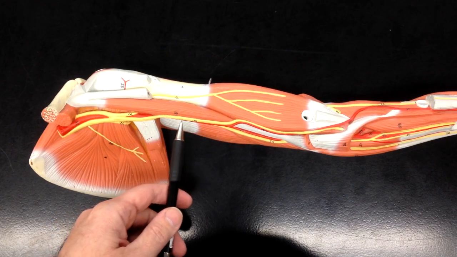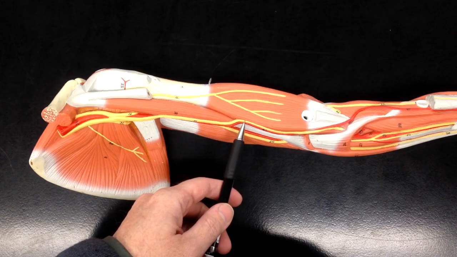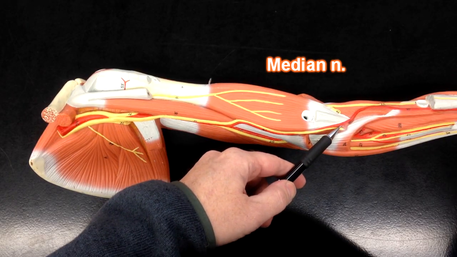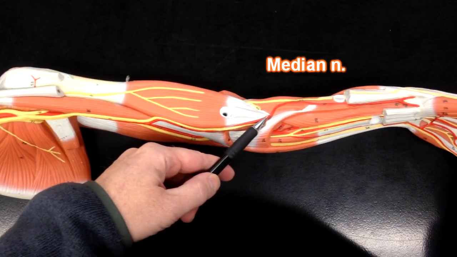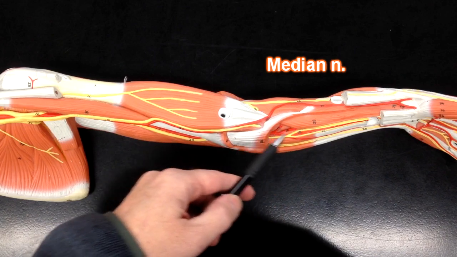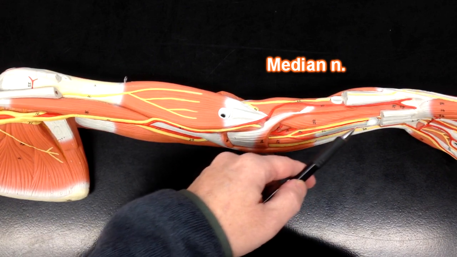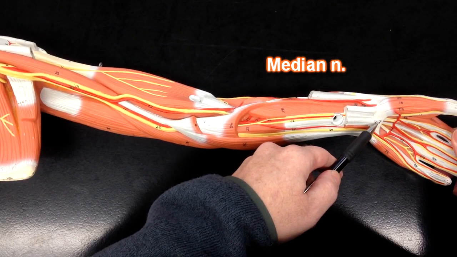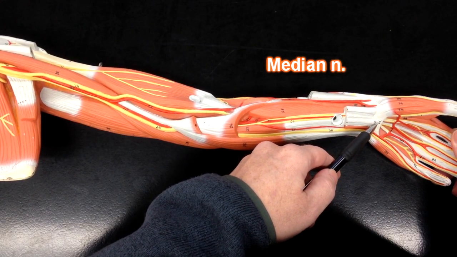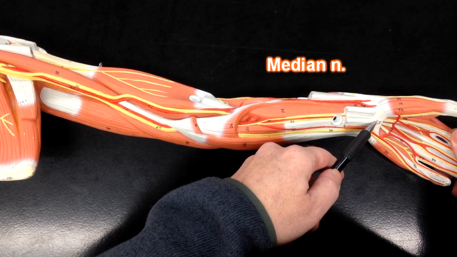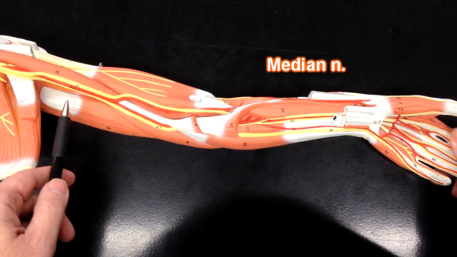This nerve right here, we can follow it down through the arm, past the elbow into the forearm. Okay? That nerve is going to be the median nerve. Okay. That median nerve is going to run right down the middle of the anterior forearm and through a structure known as the carpal tunnel. So when someone has carpal tunnel syndrome, it's the median nerve that gets compressed here at the carpal tunnel.